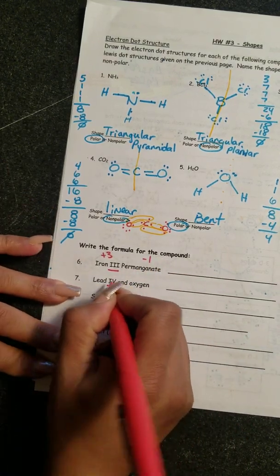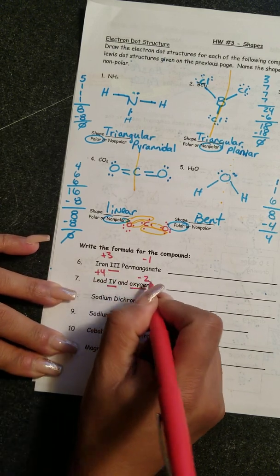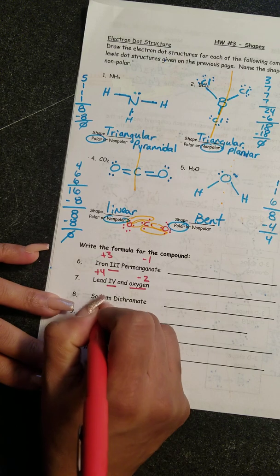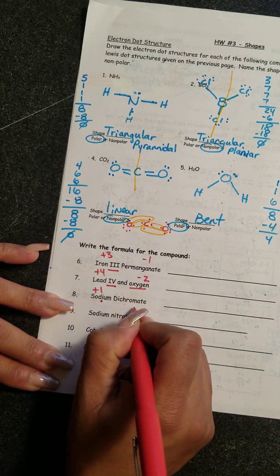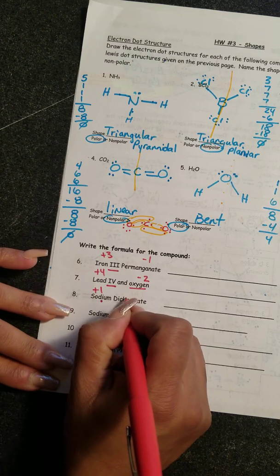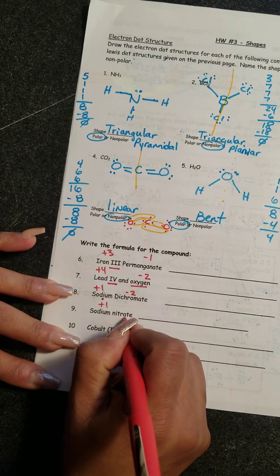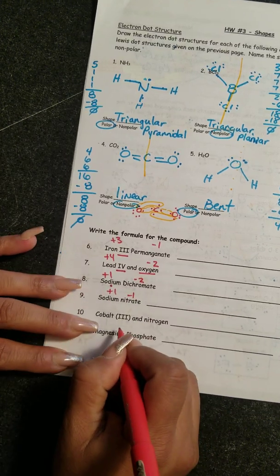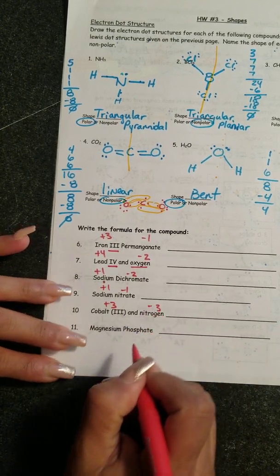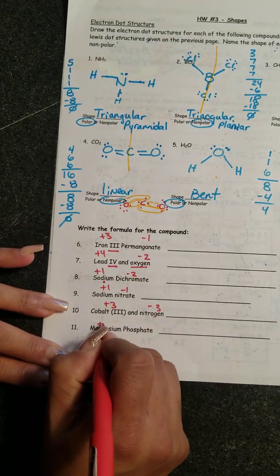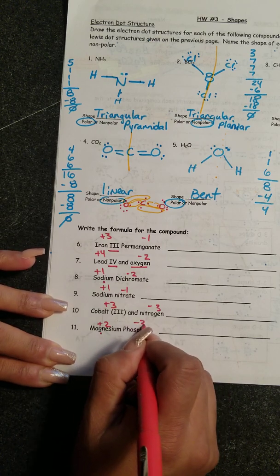Lead is a +4. Oxygen is a -2. Sodium is a +1. Dichromate is a polyatomic, which is a -2. Sodium +1. Nitrate -1. Cobalt +3. Nitrogen -3. Magnesium +2. And phosphate, which is a polyatomic, is a -3.